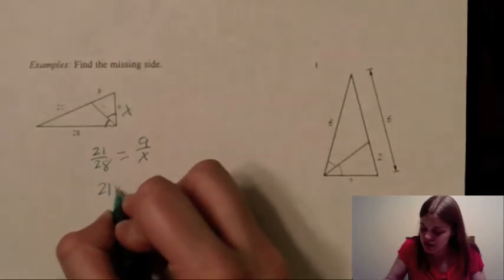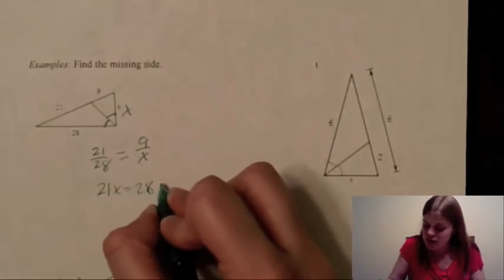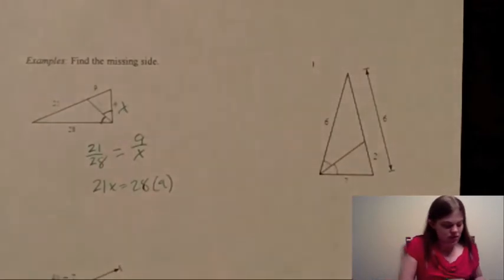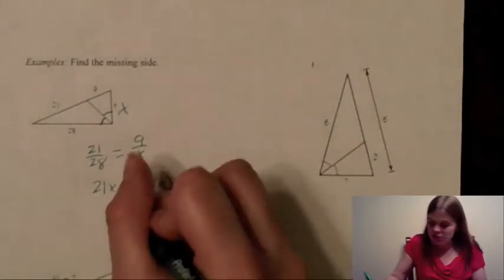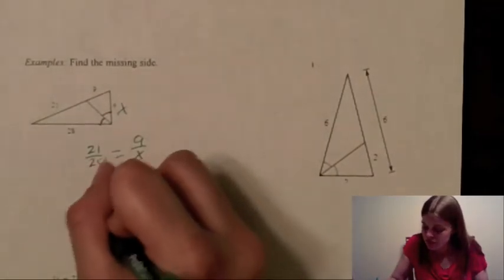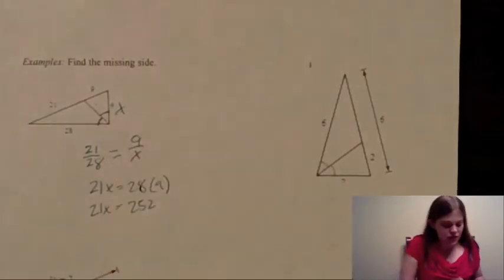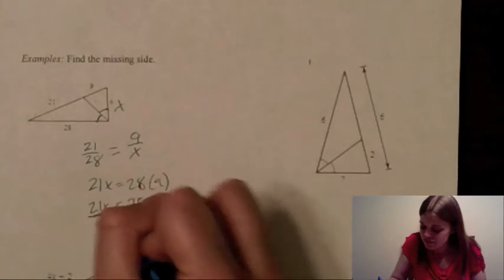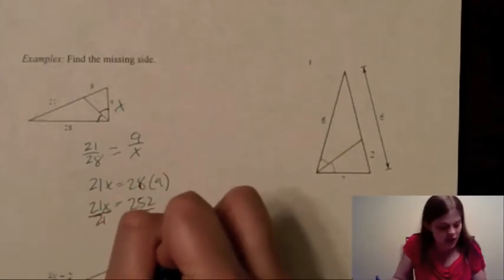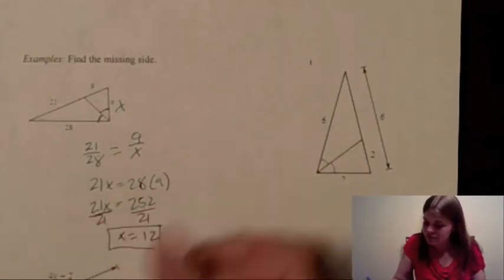So I get 21x equals 28 times 9. So 28 times 9 gives you 252 equals 21x. So I divide by 21 to undo this multiplying. So x is 12. Okay.